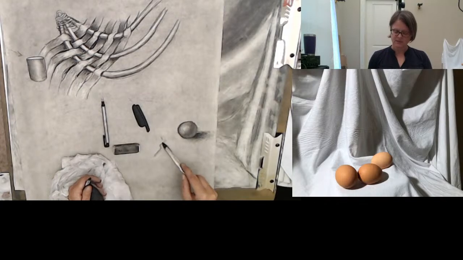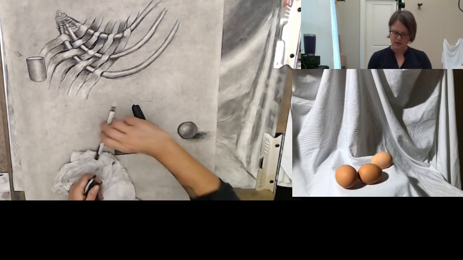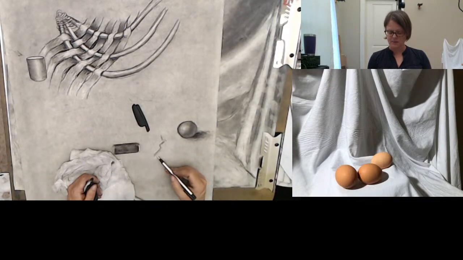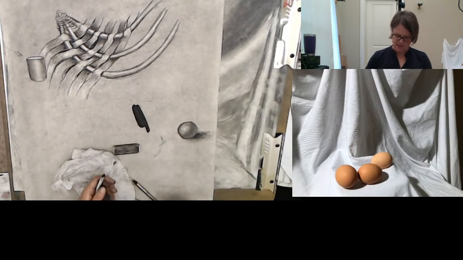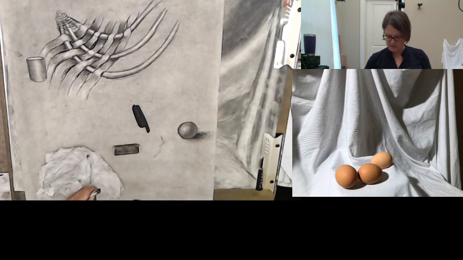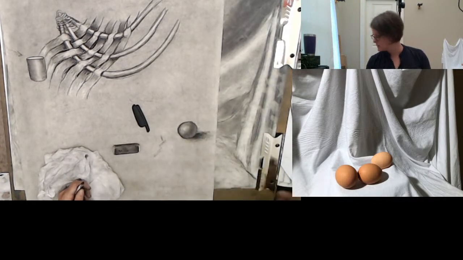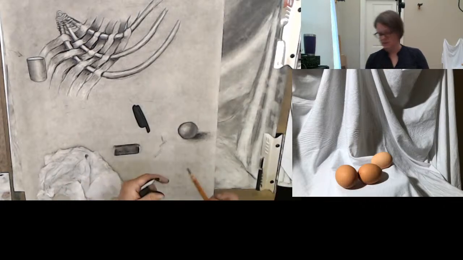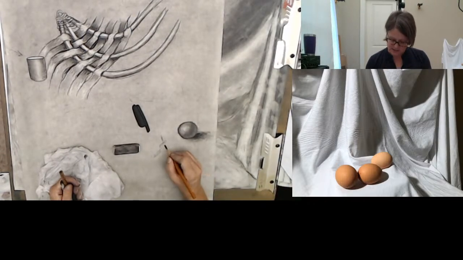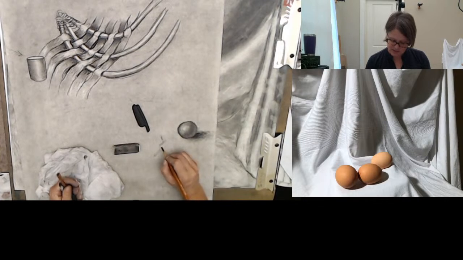I can put it down there, and then I can say, well, okay, if this wrinkle in the drape is cylindrical, then it's going to need a highlight in the center of it, but it's also going to need some shadow and some form where it turns away from the light. So I might take, this is a 6B. For something like that, I might try to grab a 4B or a 2B. This is a 2B, that's a little bit lighter, but still going to give me some definition. And I might put down a little definition on either side.